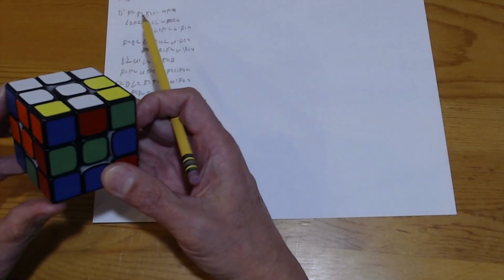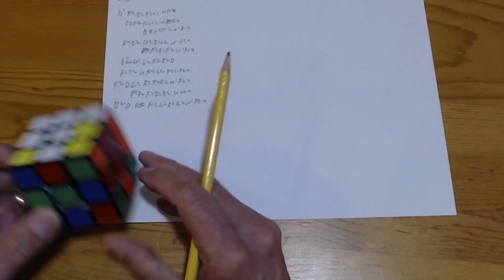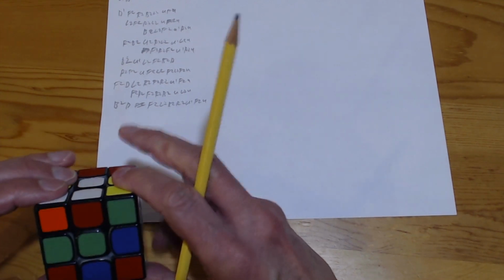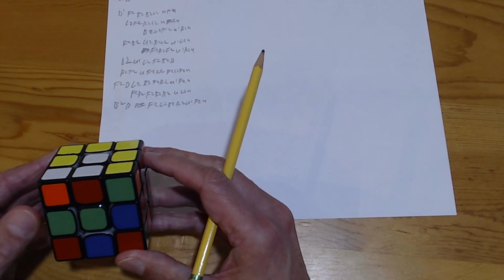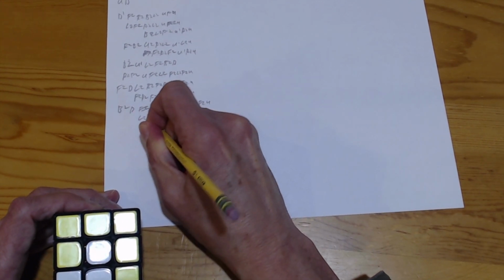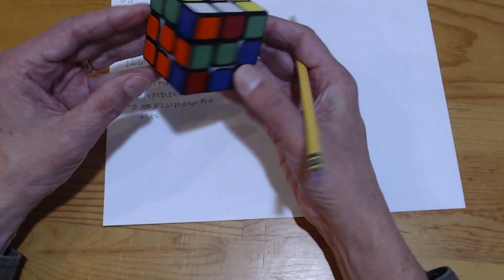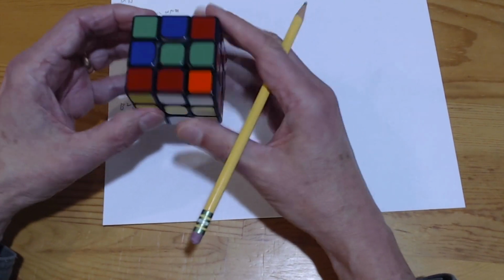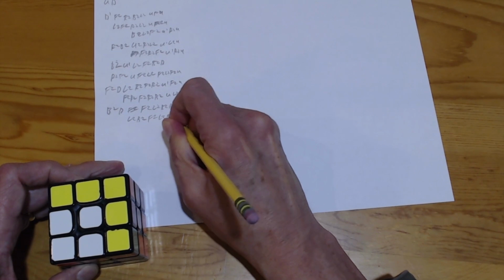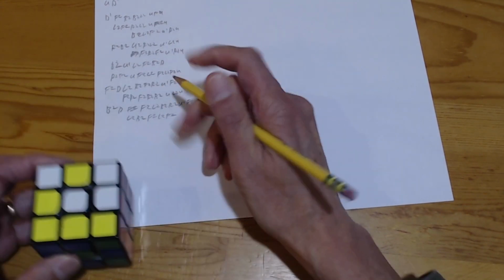So I could actually afford a second one. I could afford a corner swap, so I could do L2, B2. So this B2D, L2, B2, and now it's that F2 with L2, F2, corner swap to fix, U, L2, U.